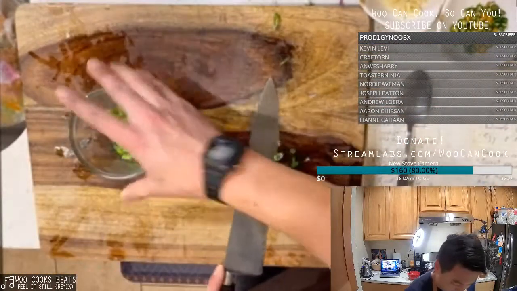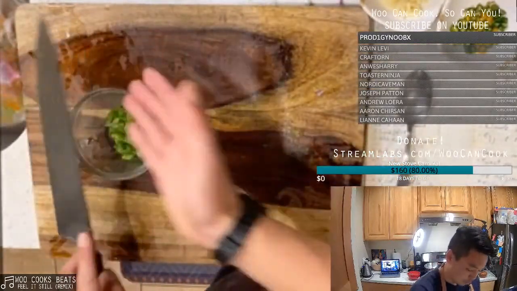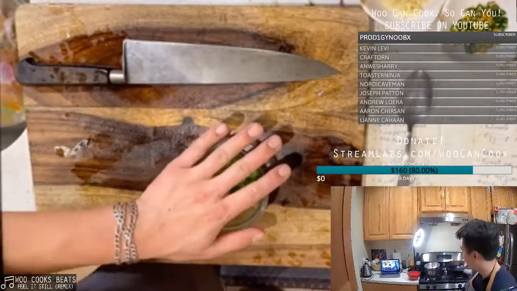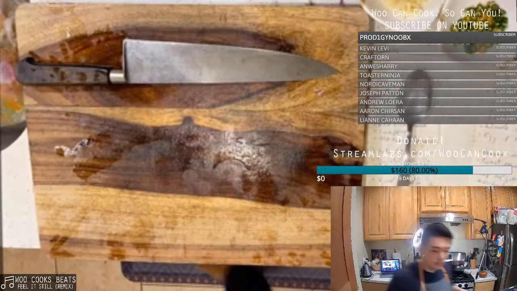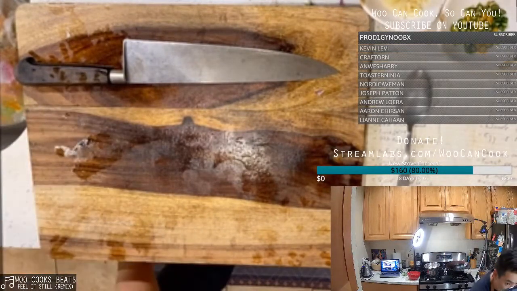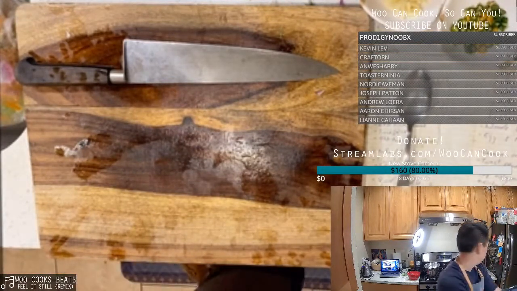So we call that a back slice in cooking. The back slice is very, very useful with your green onions because it's a lot more gentle than the other forms of chopping. So anytime that you're cutting the greens of your green onions, use that back slice. All right.